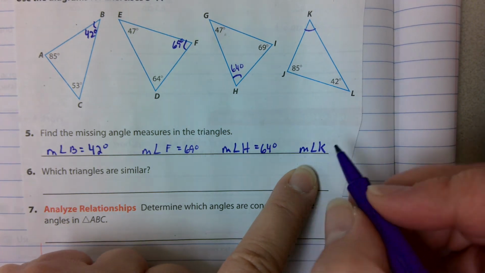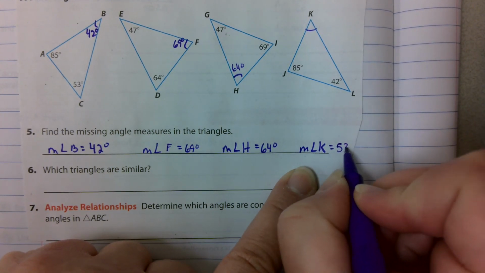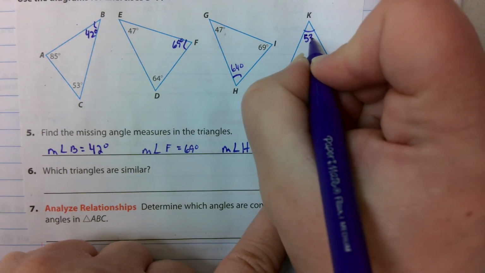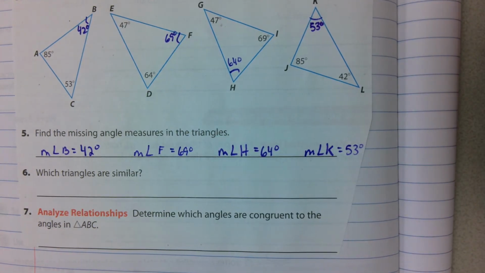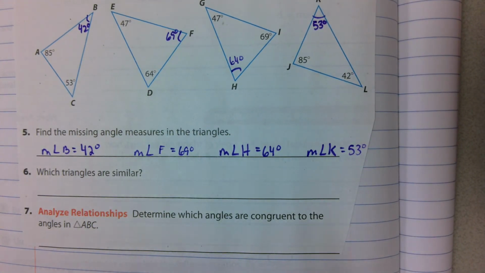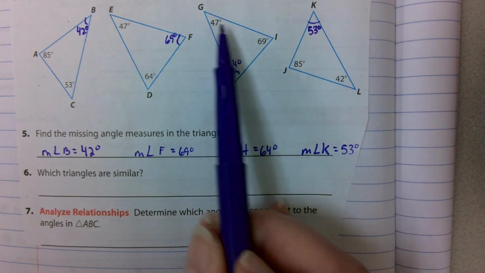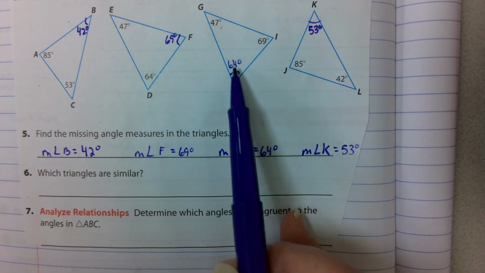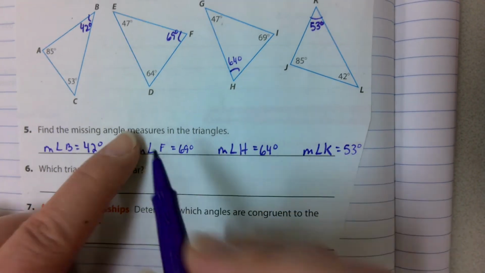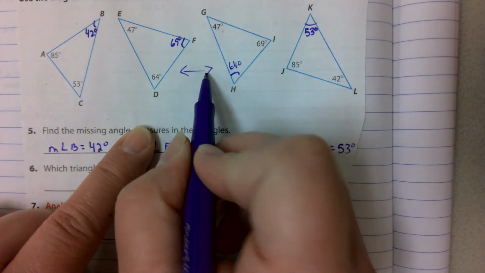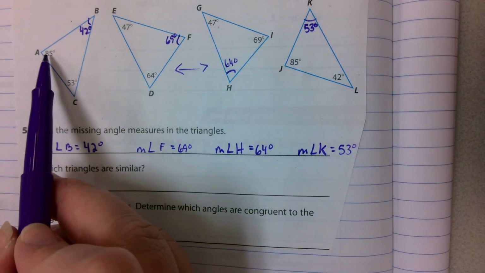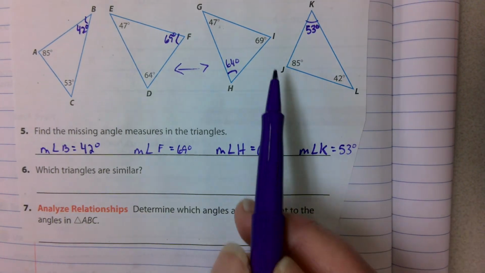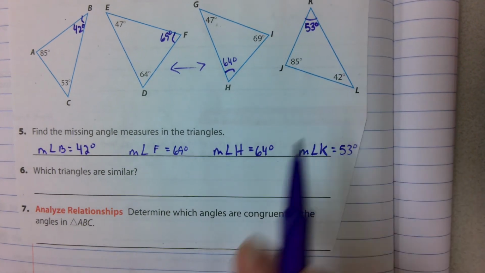And the measure of angle K is 53 degrees. All right, now I can go through here and determine which of these are similar. So I've got 47, 69, 64. Well, that's right here. These two are similar. And then I have 85, 53, 42, 85, 53, 42.